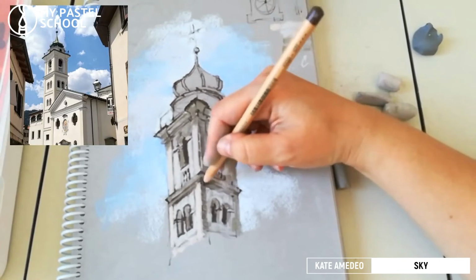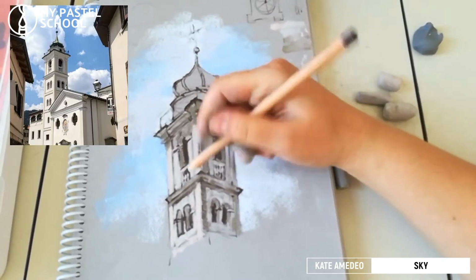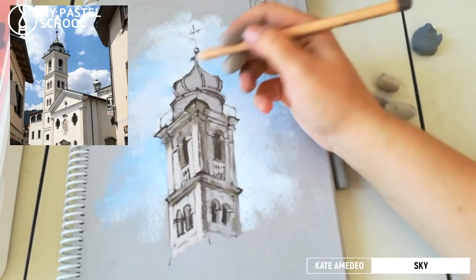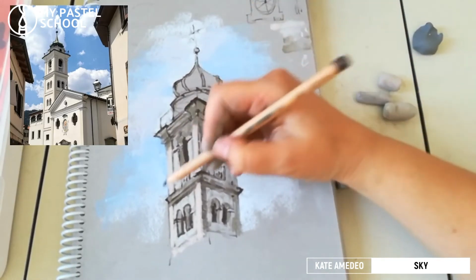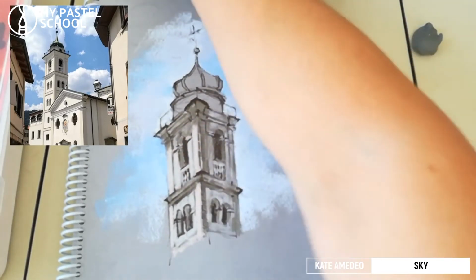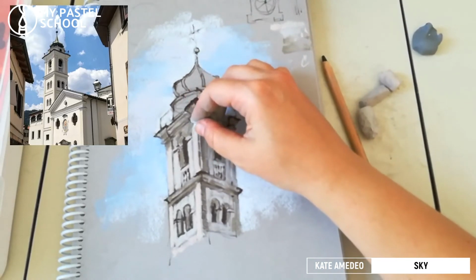There's another line over here, and then this corner we need to bring it out. And also this one we need to intensify it so it stands out, like so.